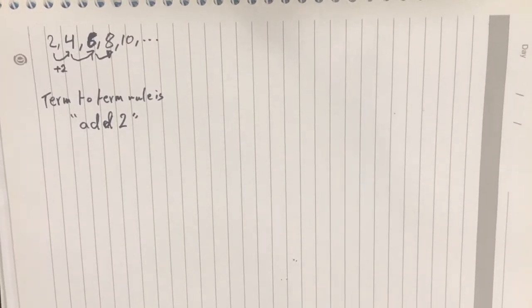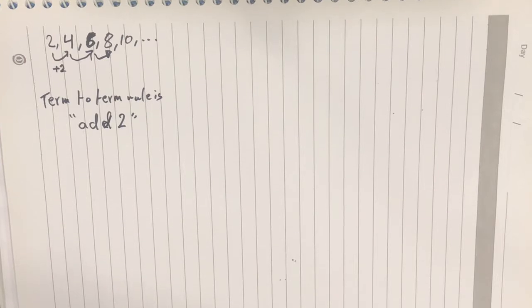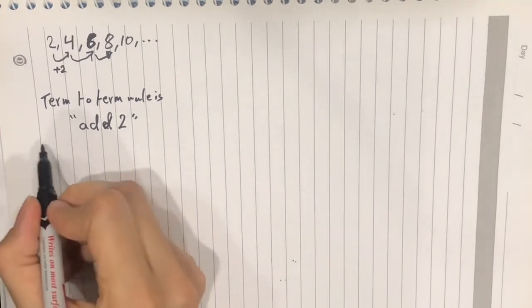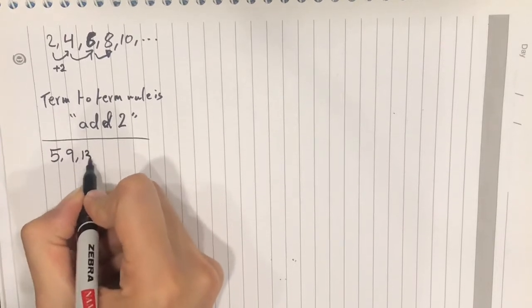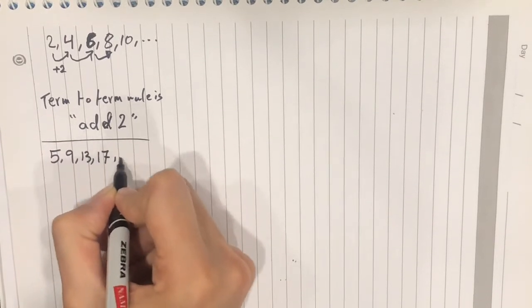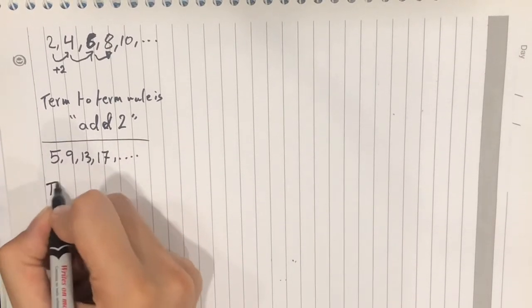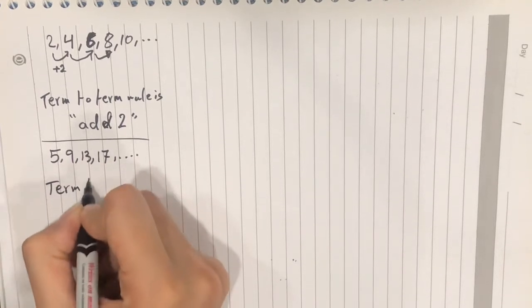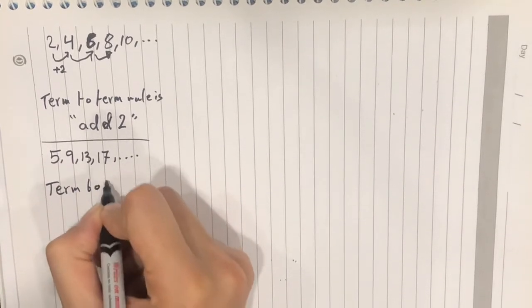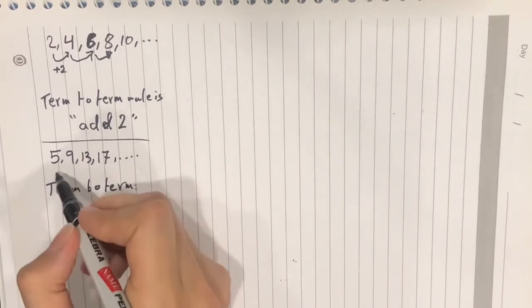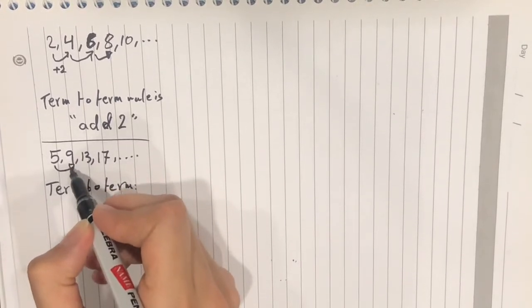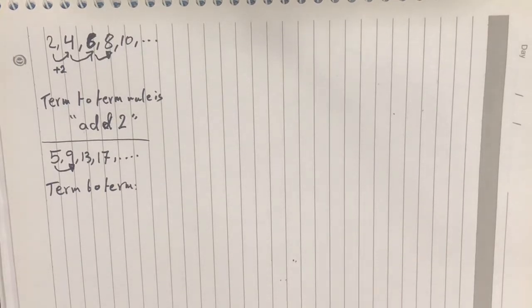Okay, let's take another sequence. 5, 9, 13, 17, etc. And I will ask you, what is the term to term rule? The term to term rule is the relationship between each term and the term that comes after it, or the number that comes before.